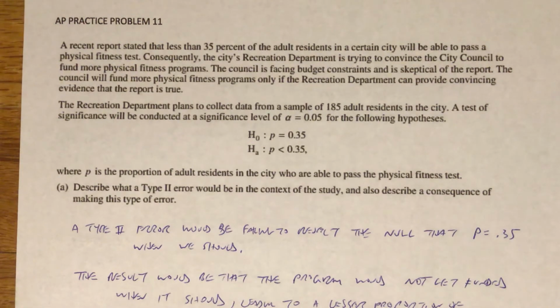All right, the purpose of this video is to go over AP Practice Problem 11. It's another problem that involves concepts from hypothesis testing. And in this case, we'll go over how to get all the answers and what the AP is looking for concept-wise, each of the points. And it's good to know what the problem's about. Since you probably already did it, I'll just give you a refresher.